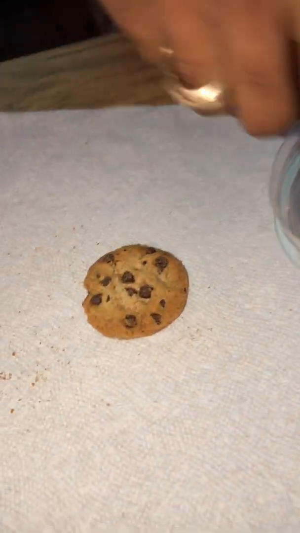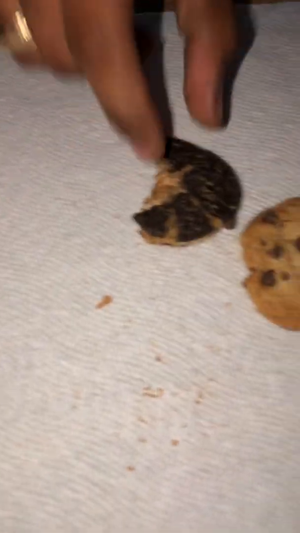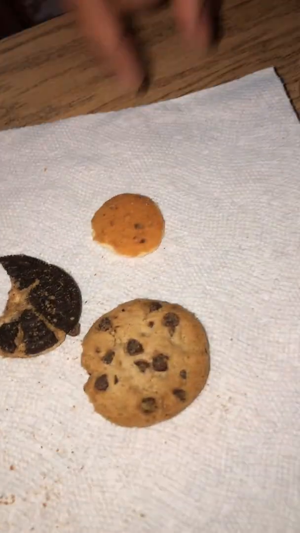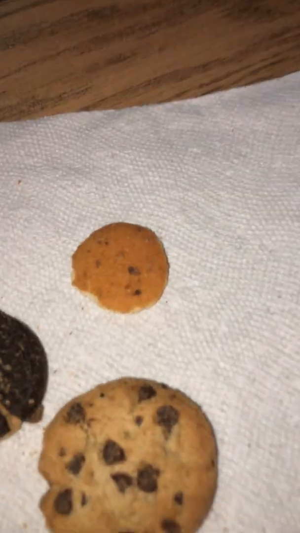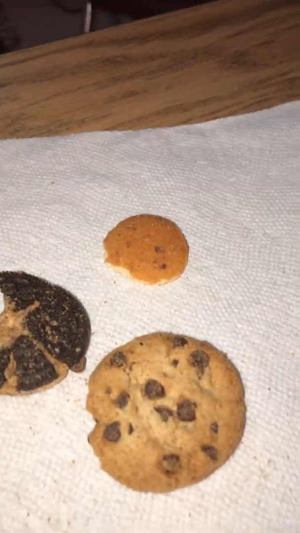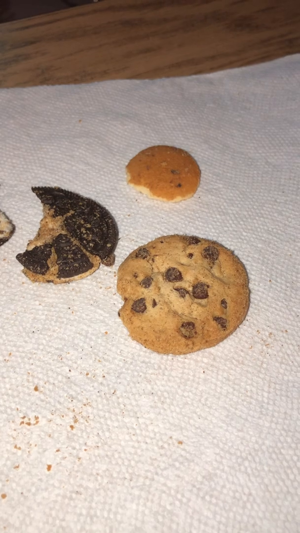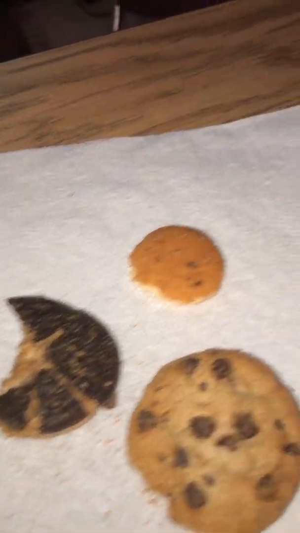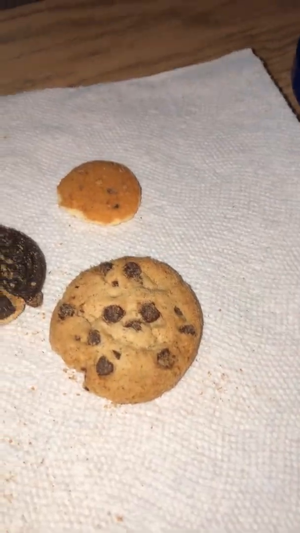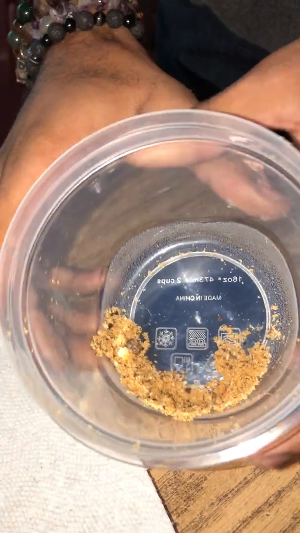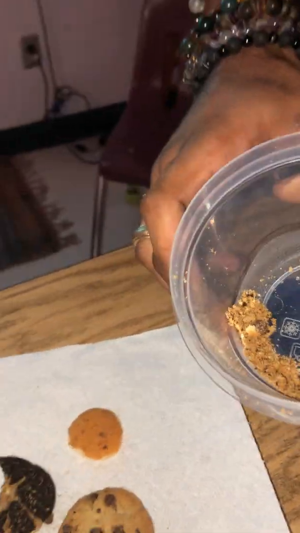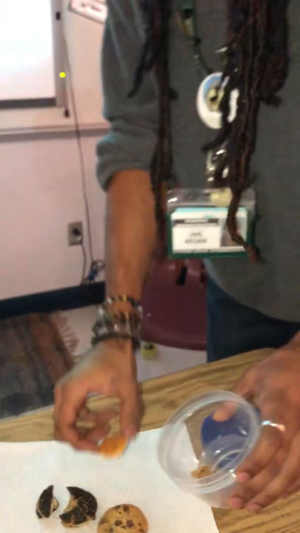So, as you look, you may be able to tell a large difference between some of our rocks or our cookies, all right? Again, notice the edges of our Nilla wafer. Notice what happened here to our Oreo. And look what's going on here with our chocolate chip. Each time you may notice that more bits of crumbs or sediments are being left behind in the container.